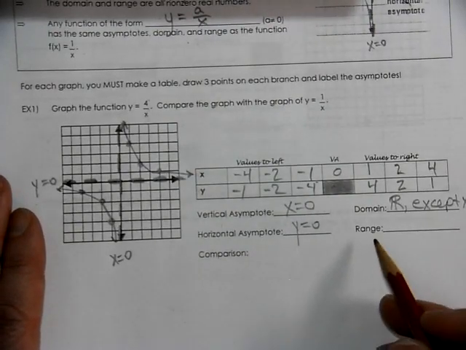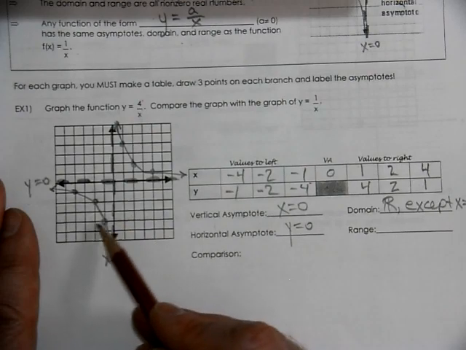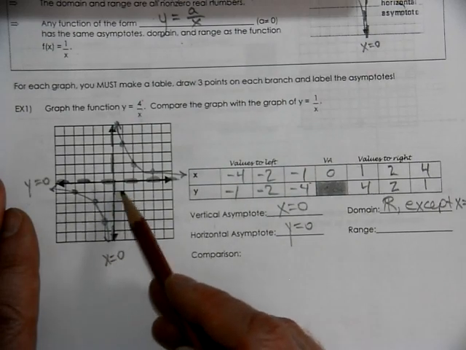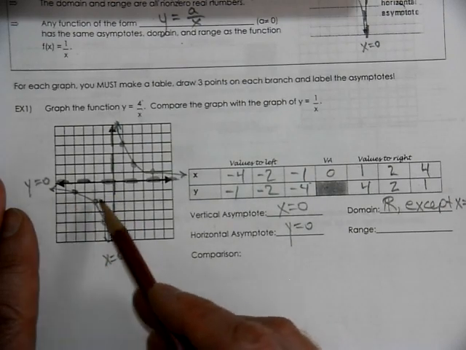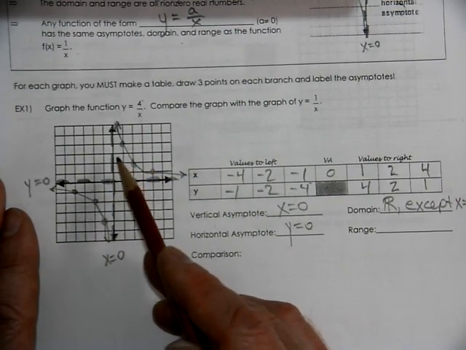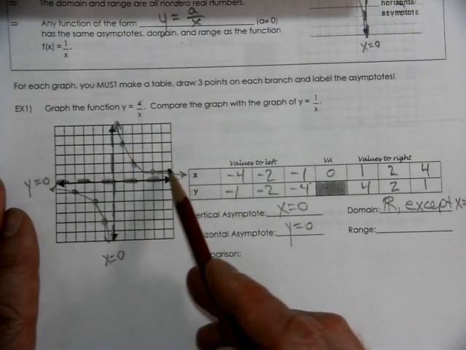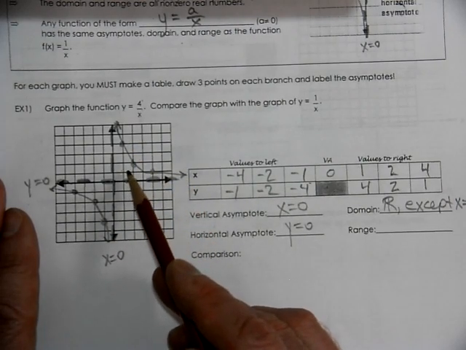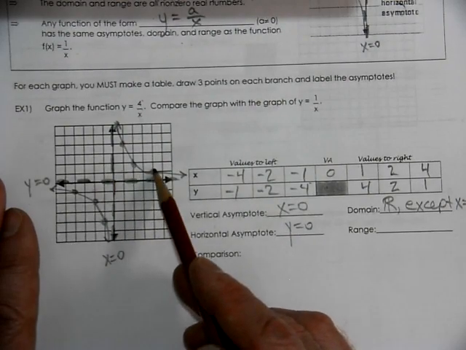And what about the range? We see that the range is down here at -4, it's down here at -2, it's down here at -1. And every value in between. It's even up here at 1 and at 2 and at 4 and every value in between. But it doesn't touch the point 1, 1, but for y is 1, it happens right there.